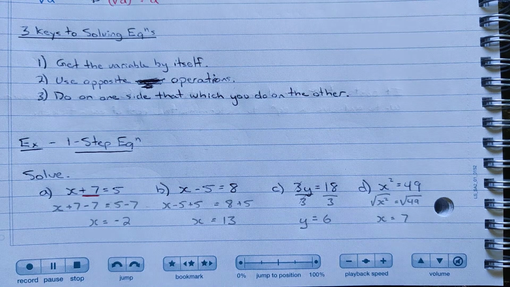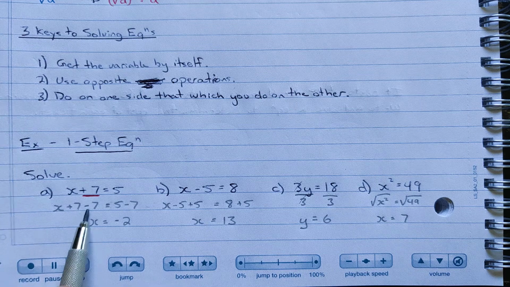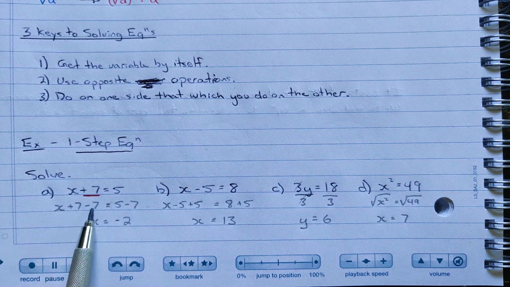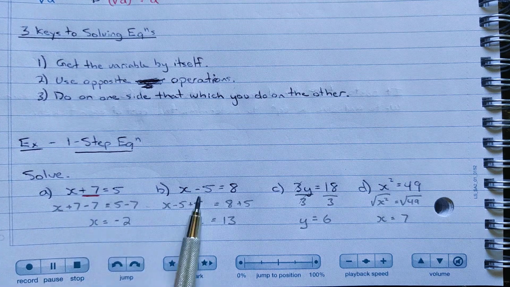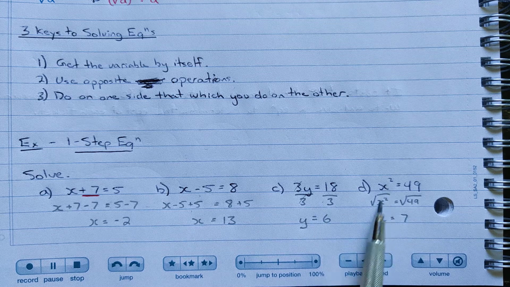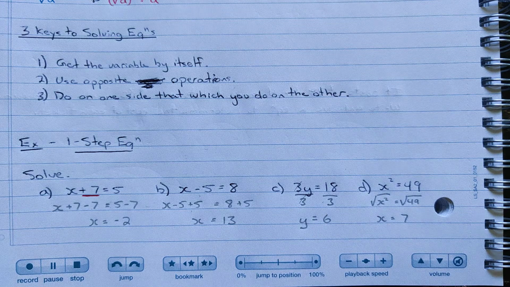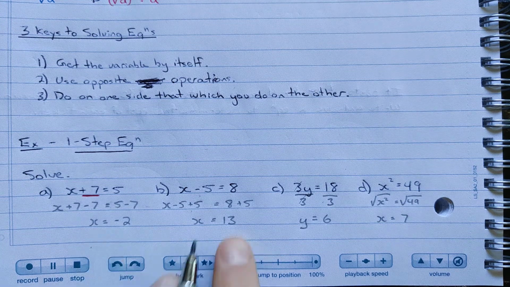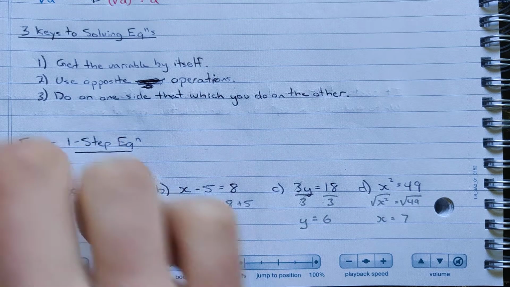So one-step equations, you're just moving that one piece. You're doing that one opposite operation. So here, if we're adding 7, we're subtracting 7. Here we were subtracting 5, so we added 5. Here we multiplied by 3, so we divided by 3. Here we were squaring, so we took the square root. We just do that opposite operation. And whatever we do to one side, we make sure we do it to the other side. That leaves us with our variable all by itself.